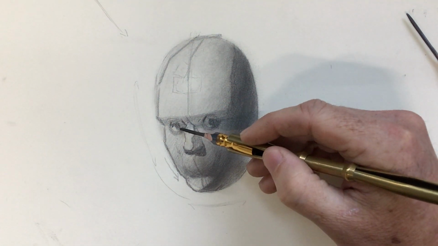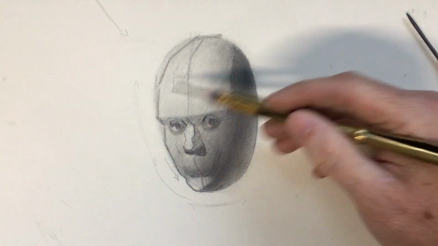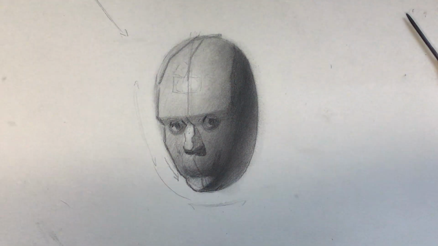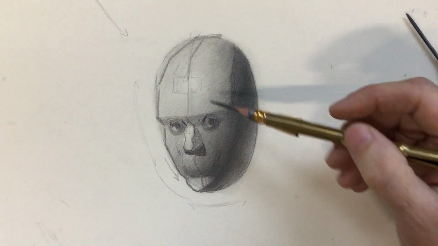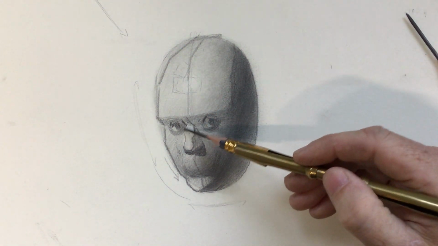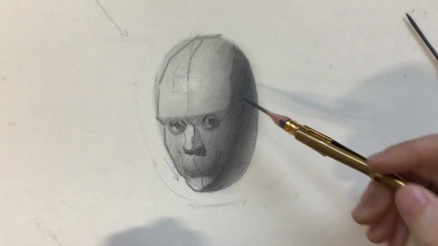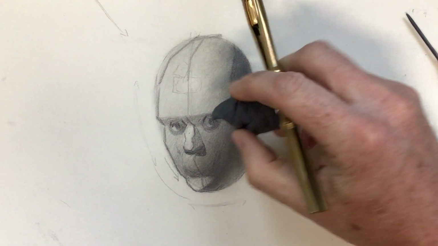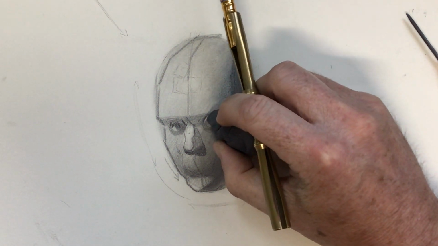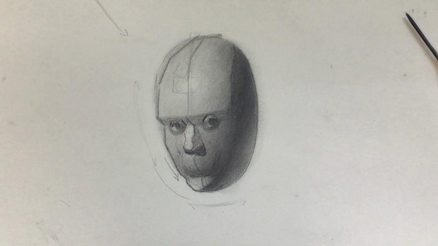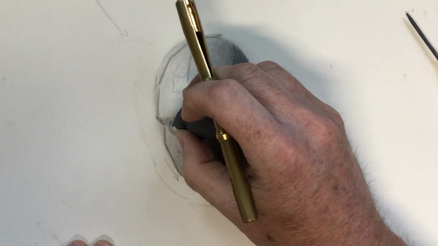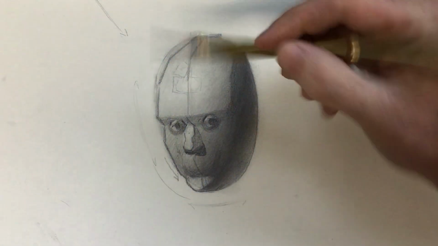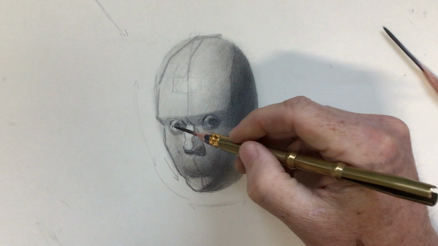Because we started out with the spheres and we're thinking about round turning forms with the egg logic, we're immediately reminded that the sides of the eye are going to be shadowed, and upper planes, especially in the eyelid, will be catching the light. As you can see, they're more perpendicular to the direction of the light.